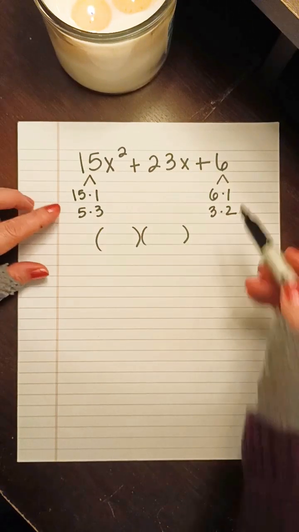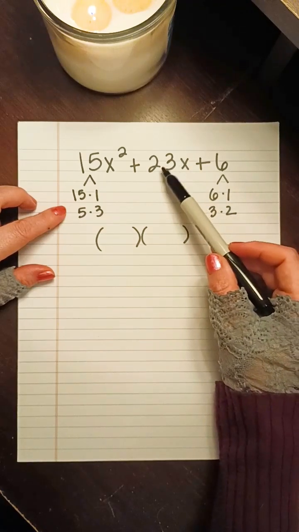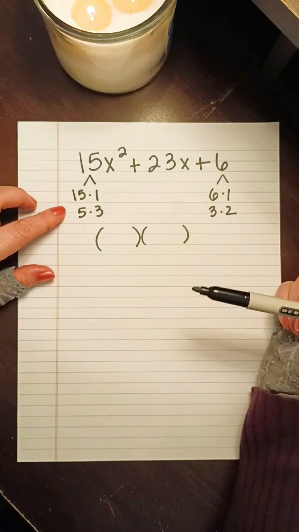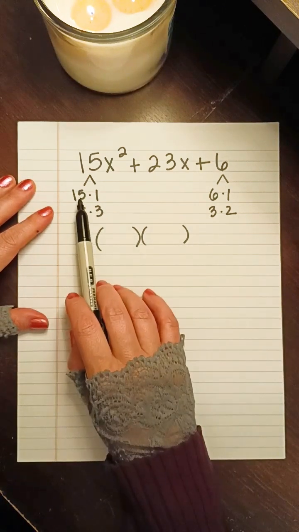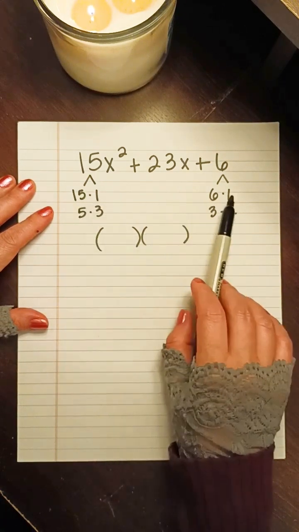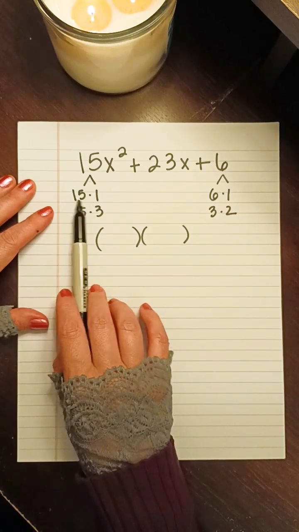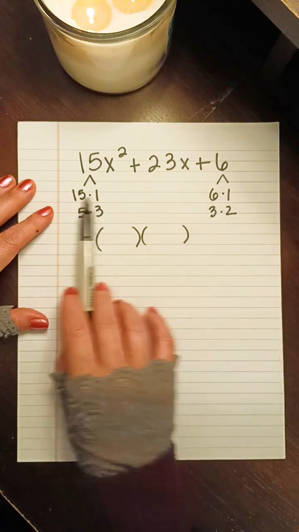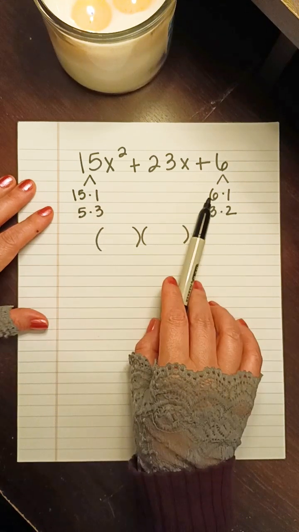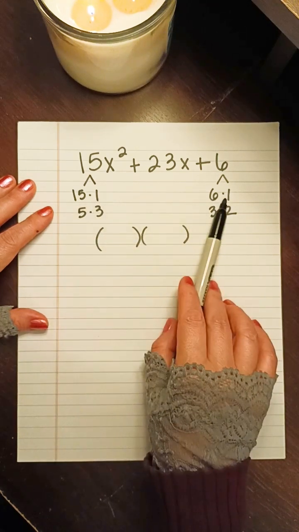Now we have to choose a pair from each, and they have to get 23. The factors have to add and subtract to get 23. So let's go through that process. If I were to choose 15 times 1 and 6 times 1, I'm going to take one of the factors from these two and multiply it to one of the factors here. So I'll just do first to first. 15 times 6, that's 90. And then 1 times 1 is 1.